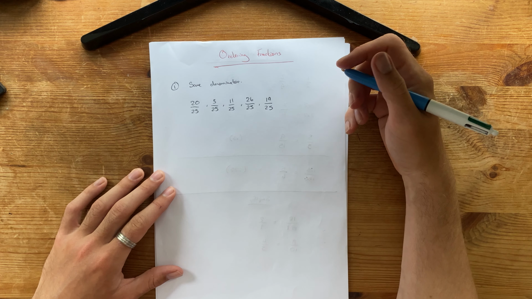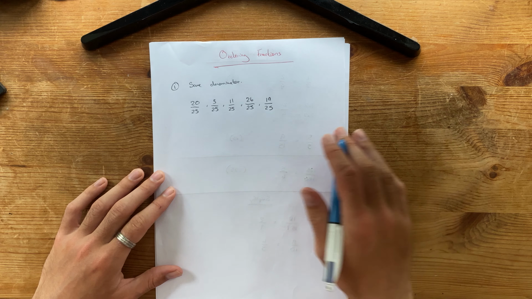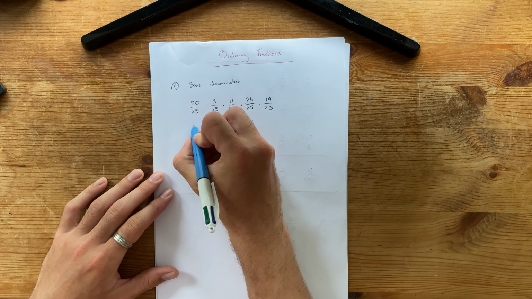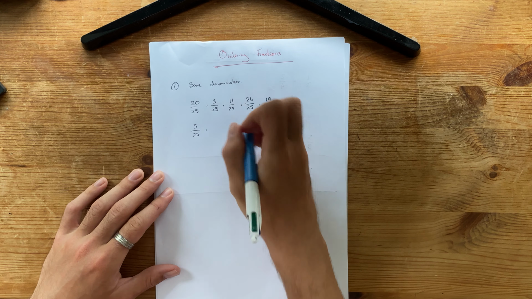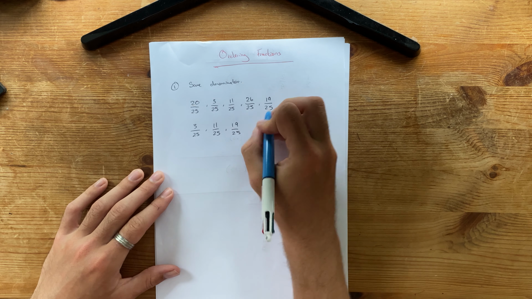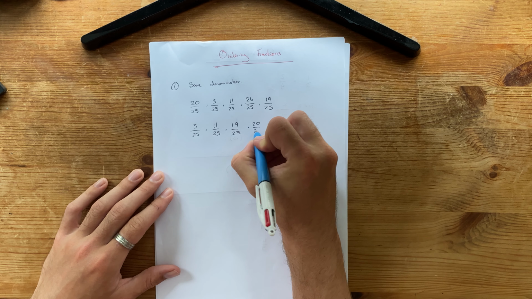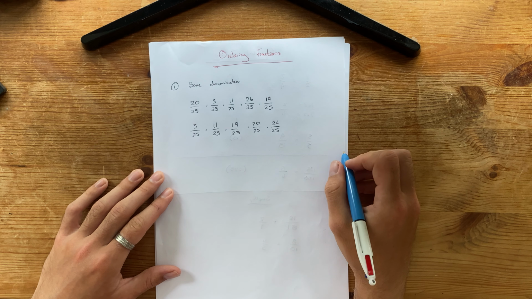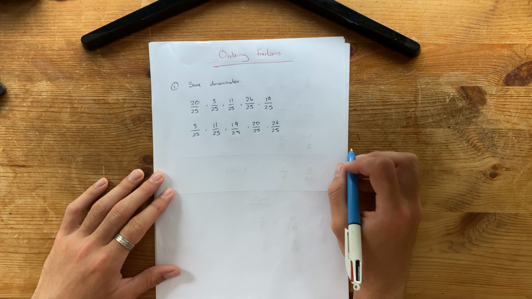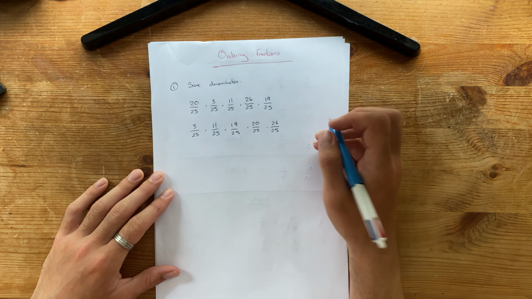That's if the question is smallest to biggest. It might say biggest to smallest, whatever way, but I'm saying smallest to biggest. So 3 over 25 is the smallest one. Next one would be 11 over 25, because that's the next number up. Then 19 over 25, 20 over 25, and then 26. Very simple. You just order the numbers on top. The bottom ones don't really matter.